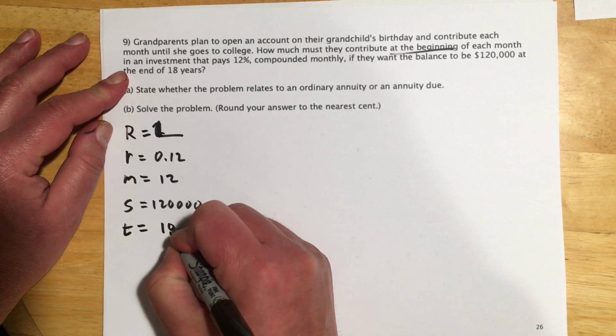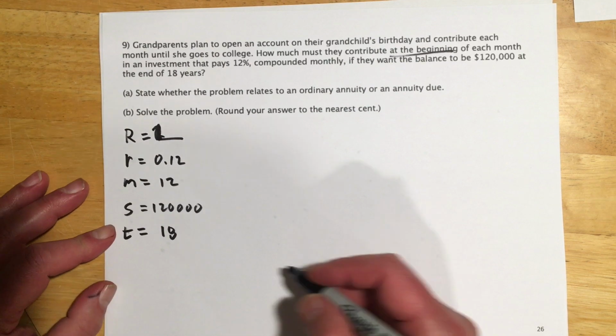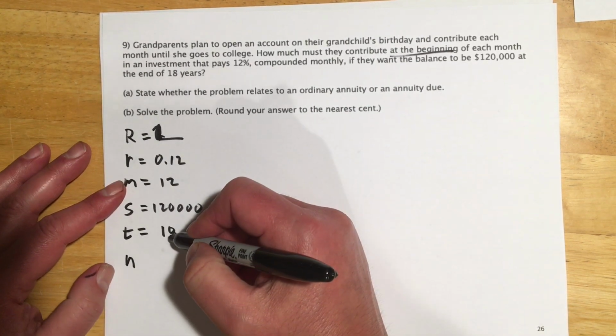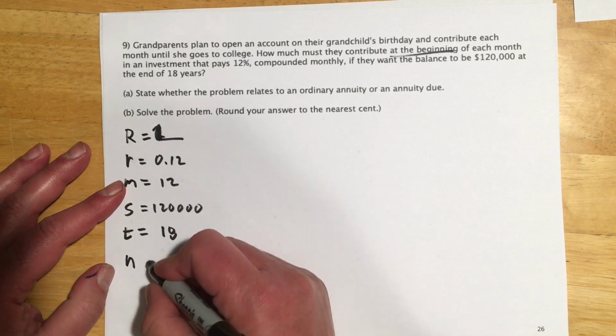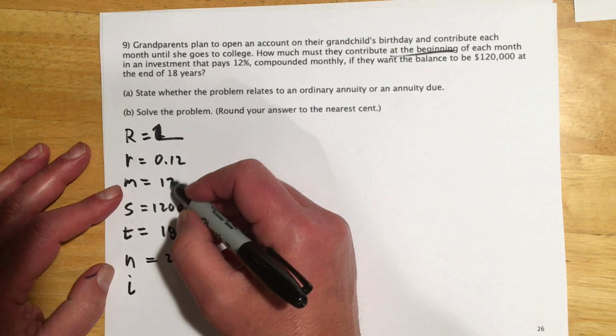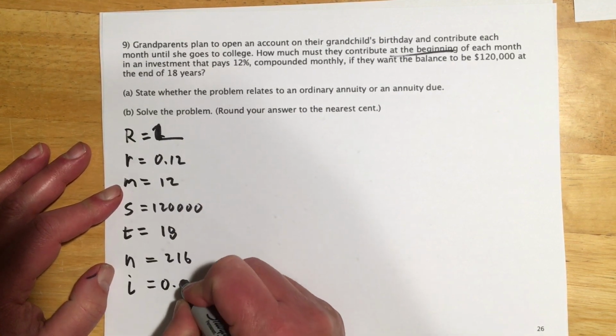So time is 18 years. And let's see, so we got that. So N would be compounding periods times time. So 12 times 18 would be 216. And then I is rate over compounding periods. So that would be 0.01.